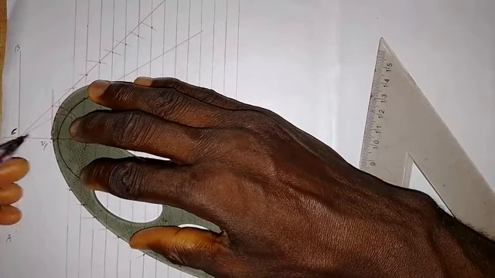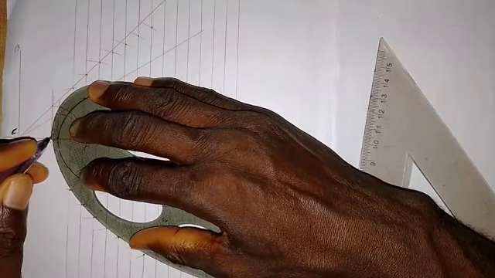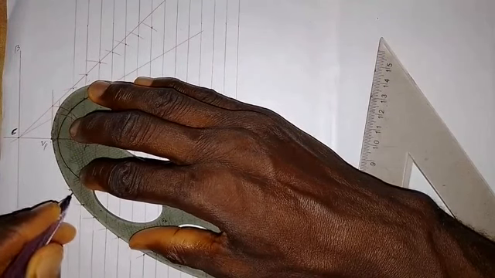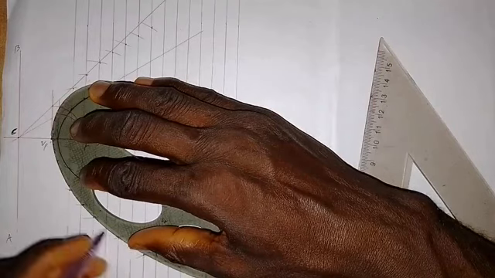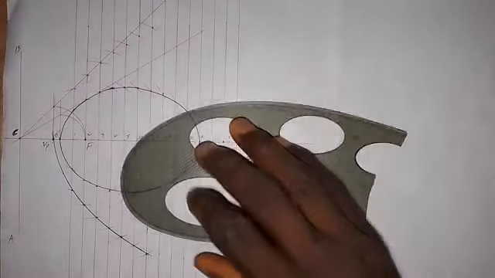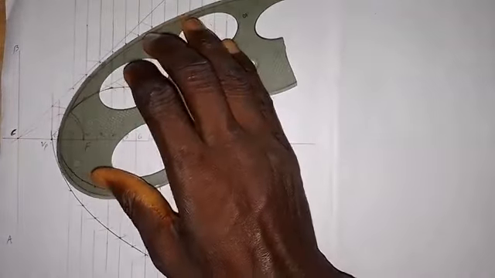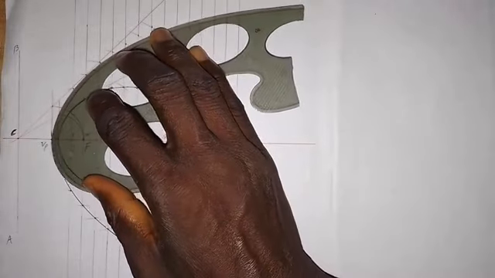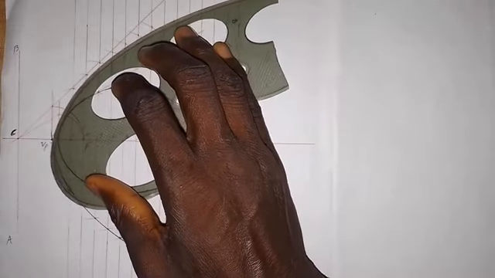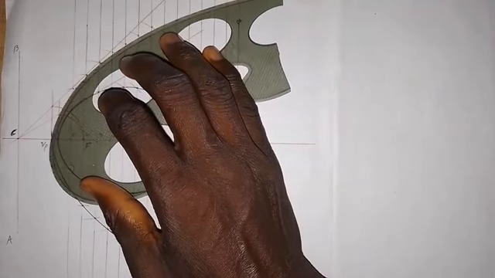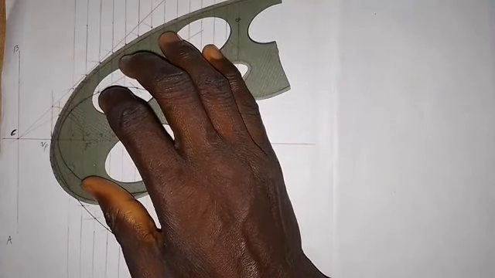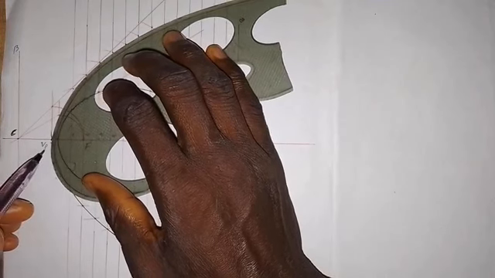Alright, so we have the points. We join this together like this. Then we join these points together. We need to set the French curve so that we can obtain the curve as we are supposed to have it.